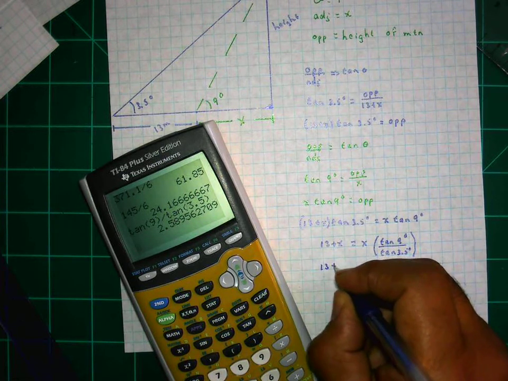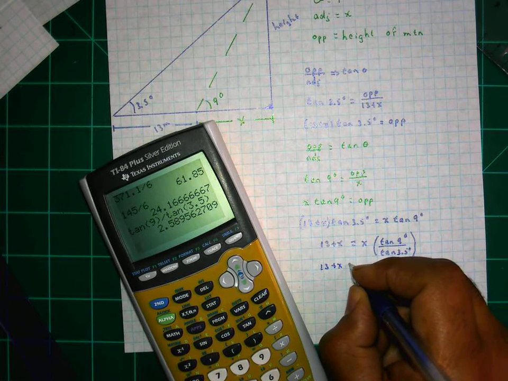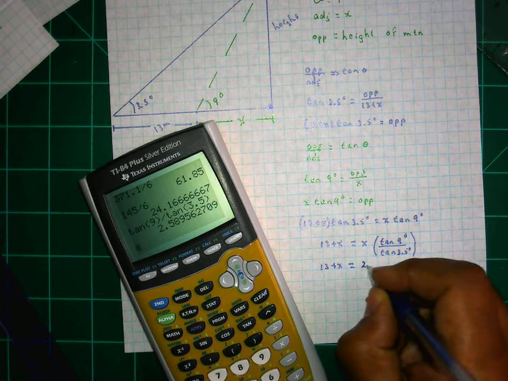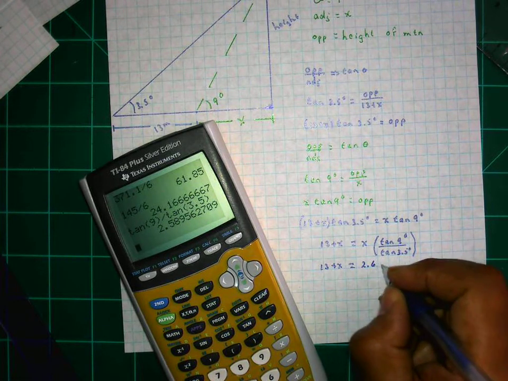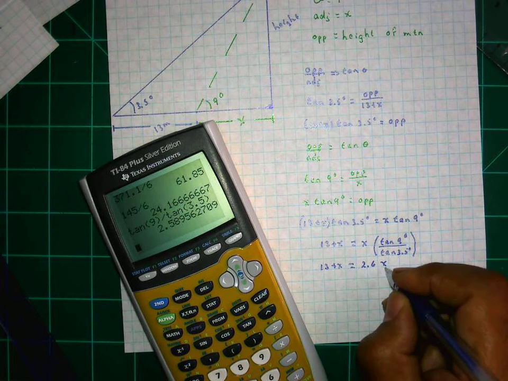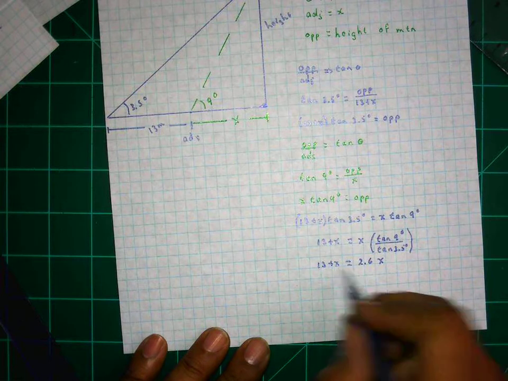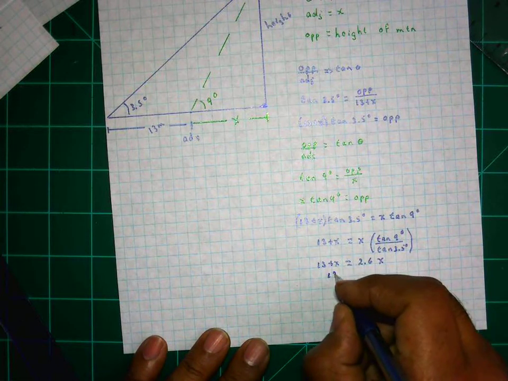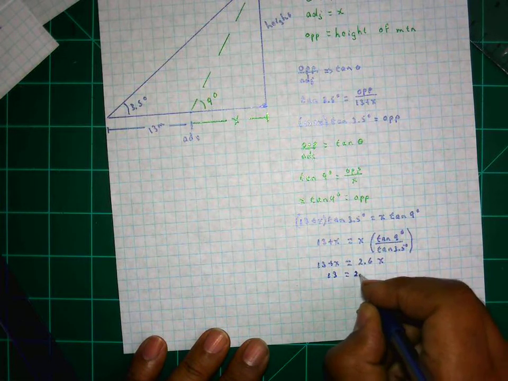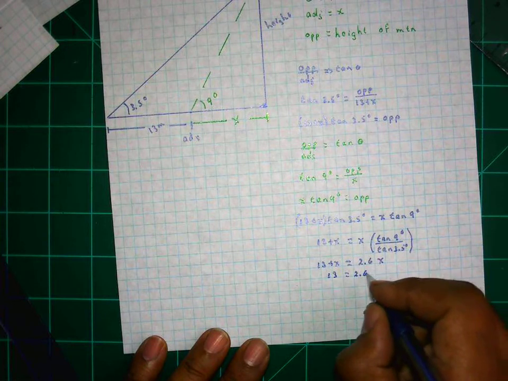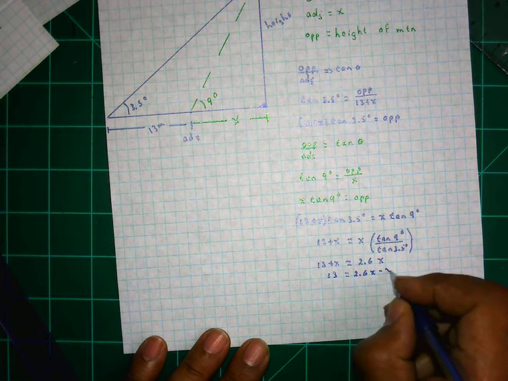13 plus x is equal to 2.6x. Now if I move all my x's over to one side, I subtract x here and x there, and I see that 13 equals 2.6x minus x.